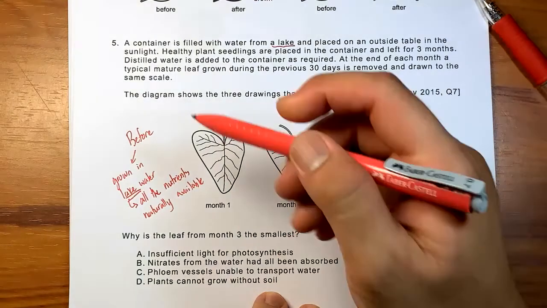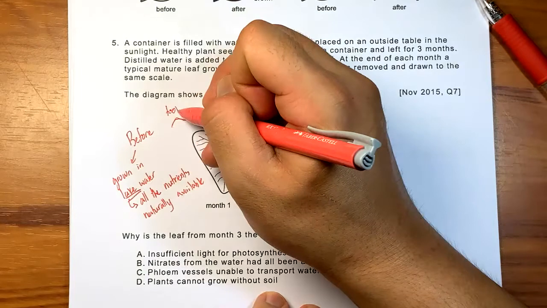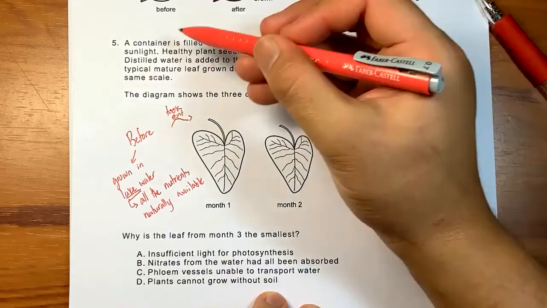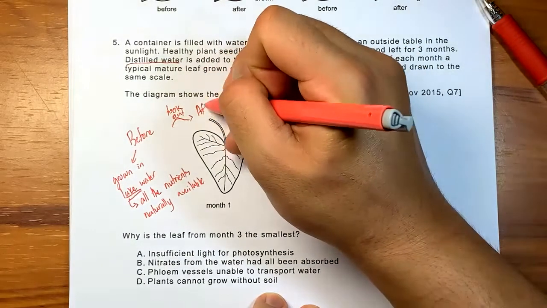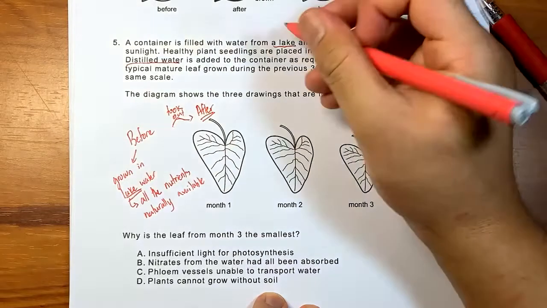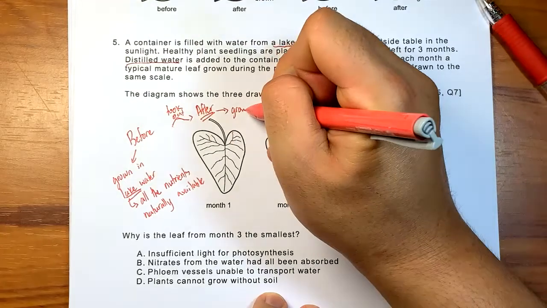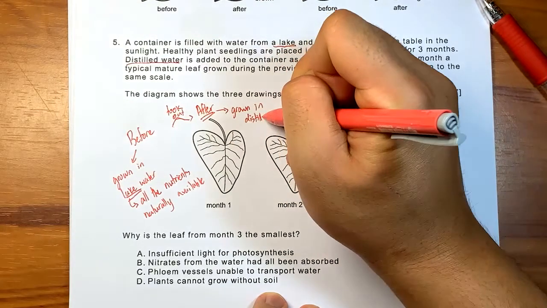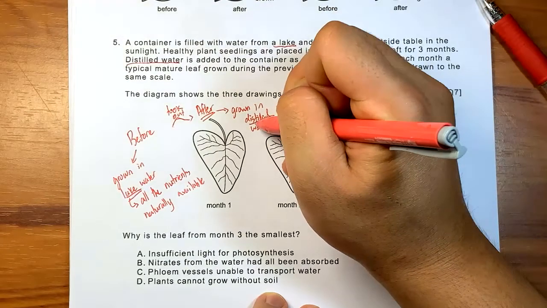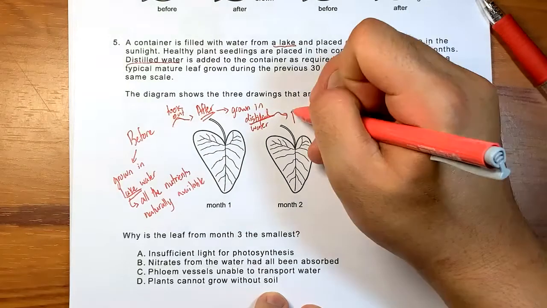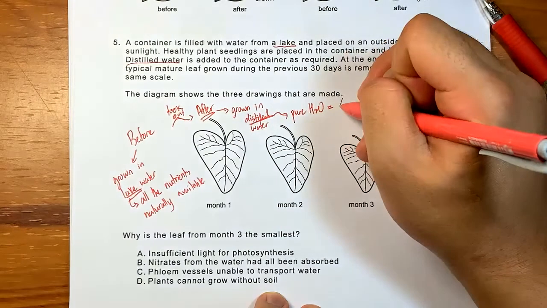And once you took them out, what they have done is they actually replaced it with distilled water. So after, it's actually grown in distilled water. And what you should know is if it's distilled water, it simply means pure water. Pure water, so in other words, there are no nutrients present.